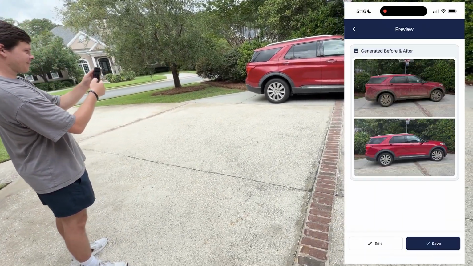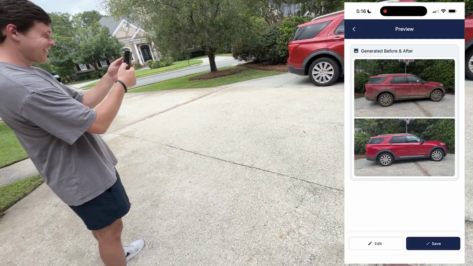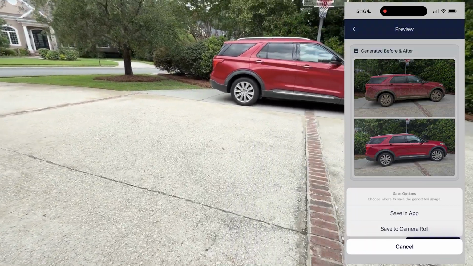So on top of being able to actually take photos inside of QuoteIQ, there is a full photo editor built in, and that's what we're about to cover now.